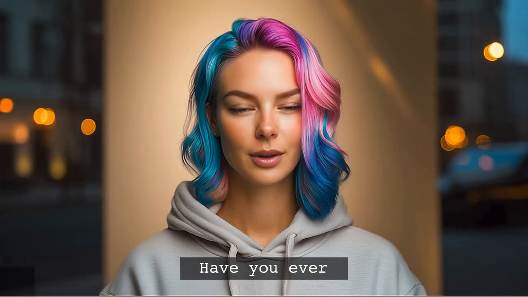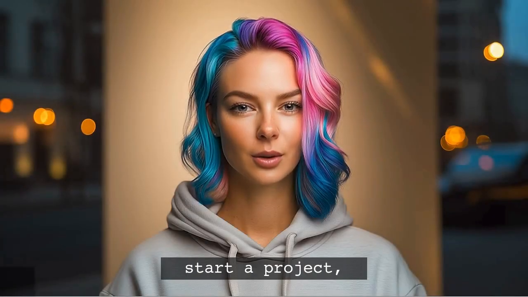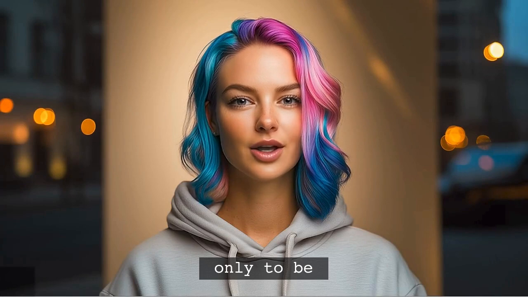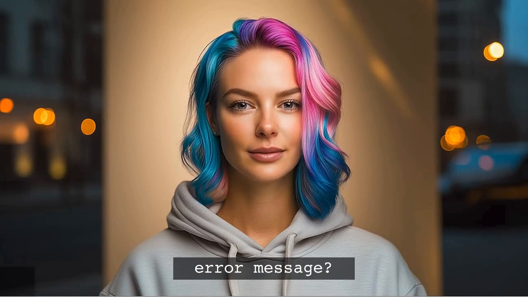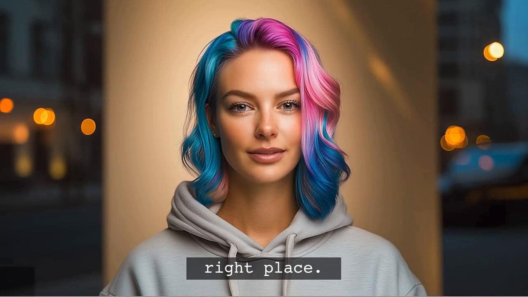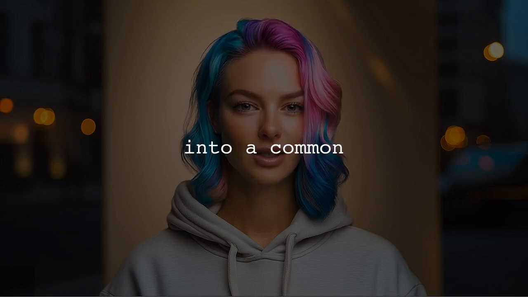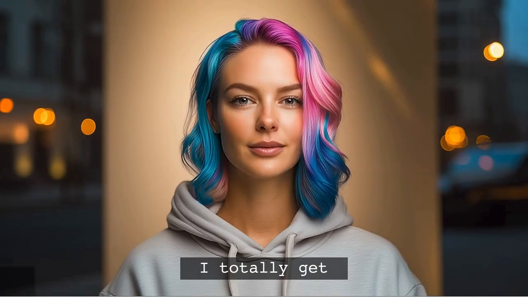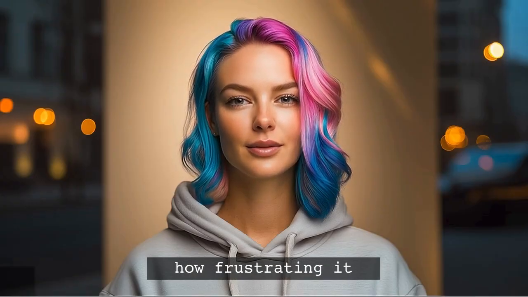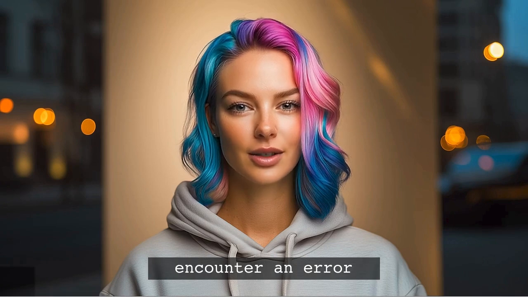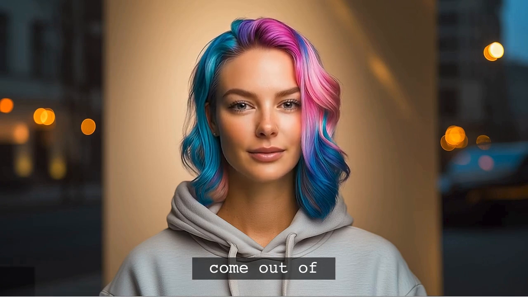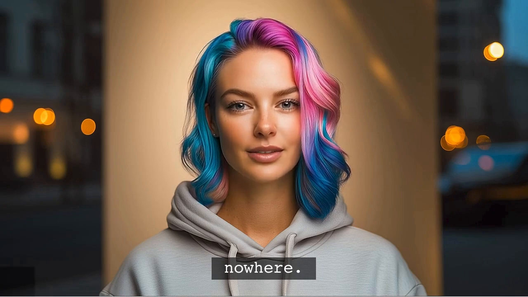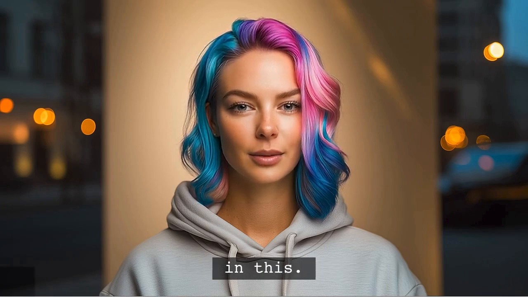Have you ever been excited to start a project, only to be met with an error message that leaves you scratching your head? If that's you, you're in the right place. Today, we're diving into a common issue with YAML files that can stop your server in its tracks. I totally get how frustrating it is when you encounter an error that seems to come out of nowhere. You're not alone in this. Many developers face similar issues, especially when working with YAML files.